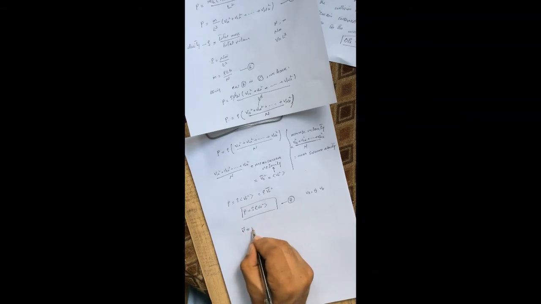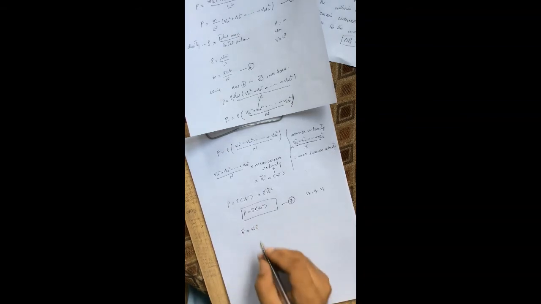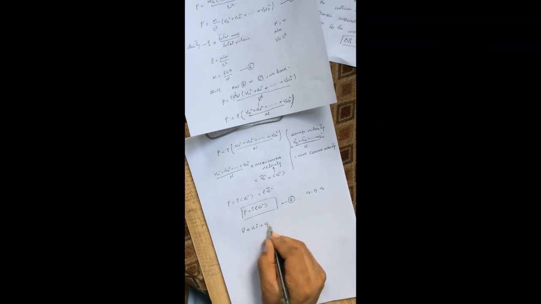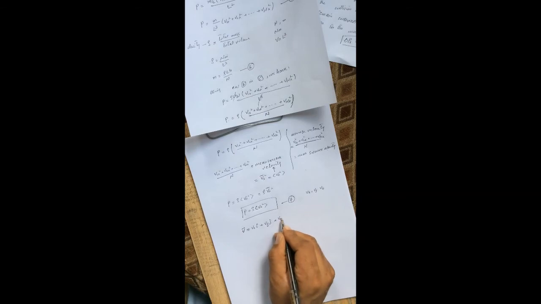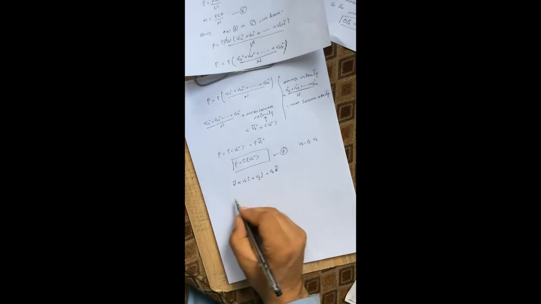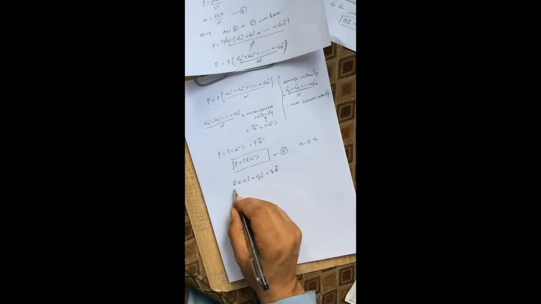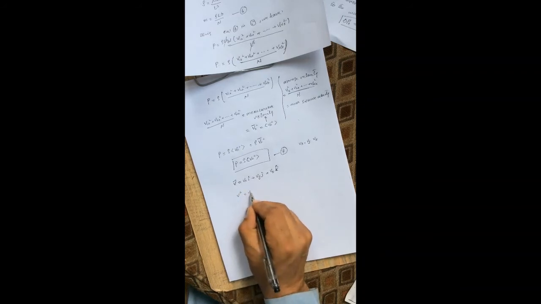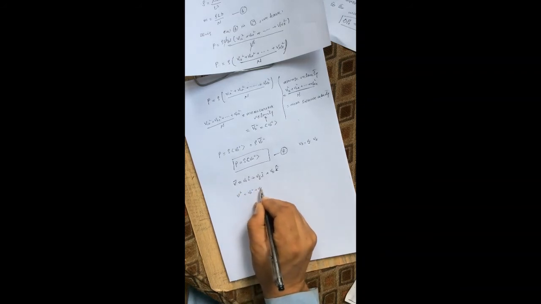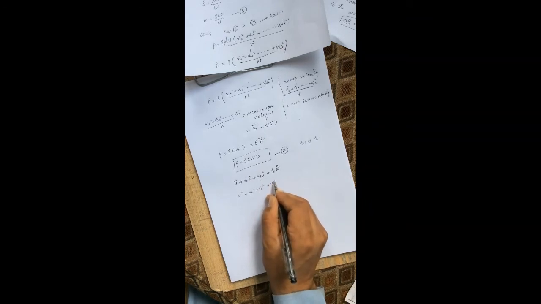So the velocity can be written component-wise as Vx plus Vy plus Vz. If I take the square, by square I mean V dot V, we get V square, which is equal to Vx square plus Vy square plus Vz square.